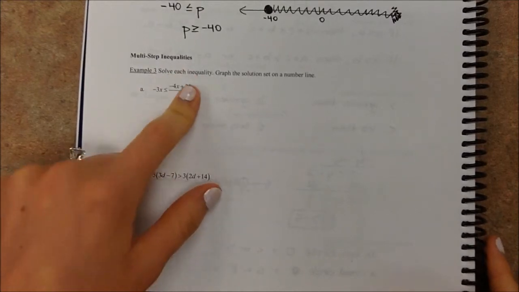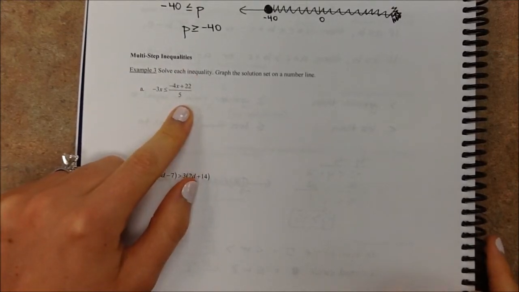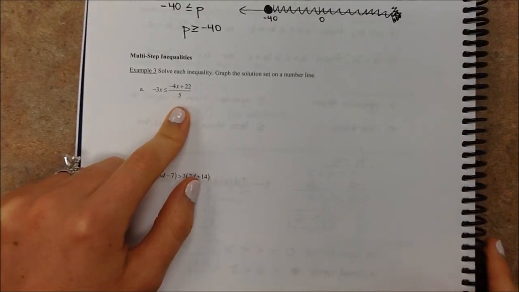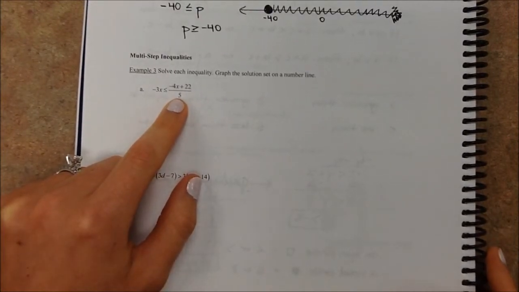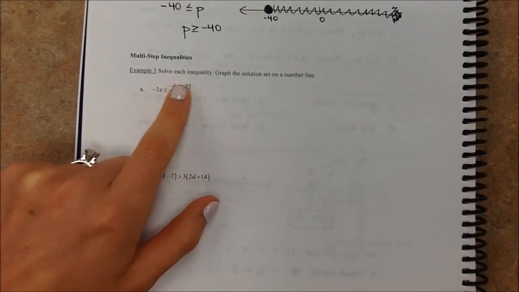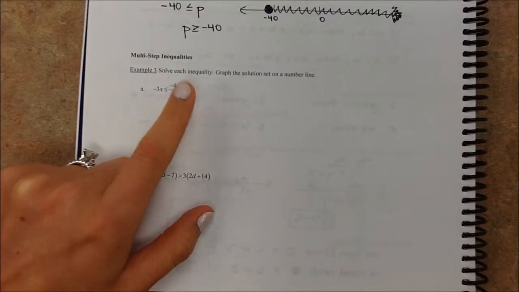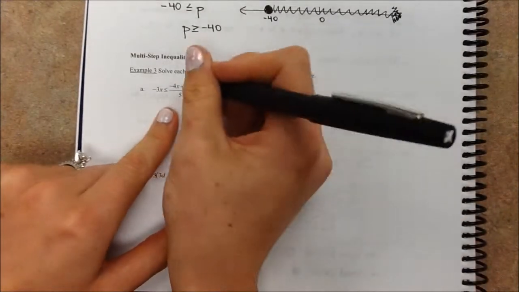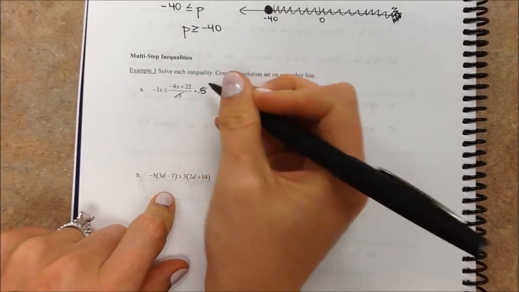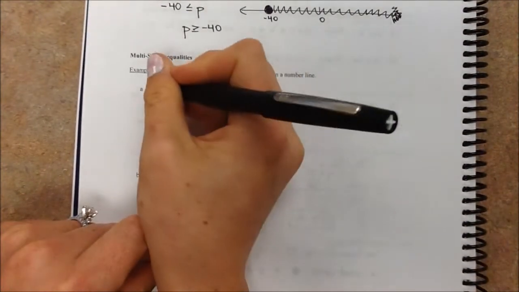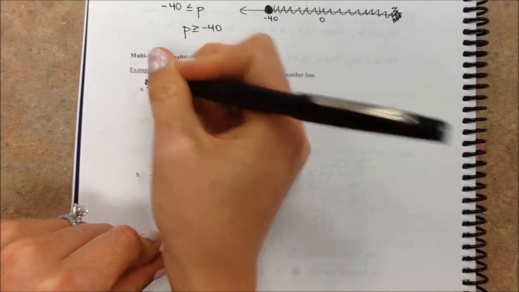So basically, you just want to look around and see what seems to be causing the most mayhem. What seems to be making it the most complicated? And I would say that it's this 5 in the denominator. That seems to be making one of the sides really complicated. So remember, you go for the opposite. We're being divided by 5, so you multiply by 5. You multiply this side by 5, and the division and the multiplication cancel each other out, but then you have to take the left-hand side and multiply it by 5.